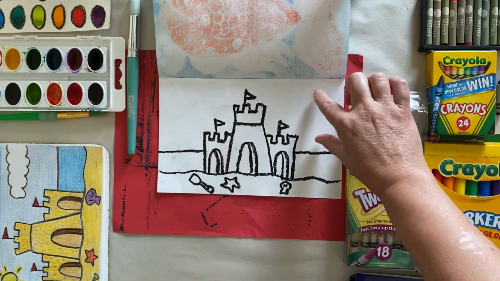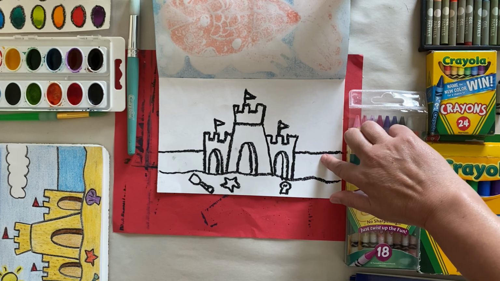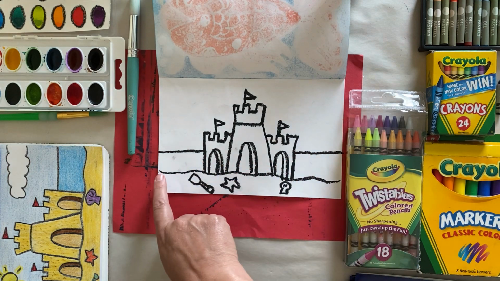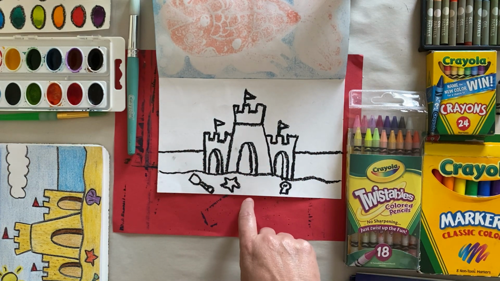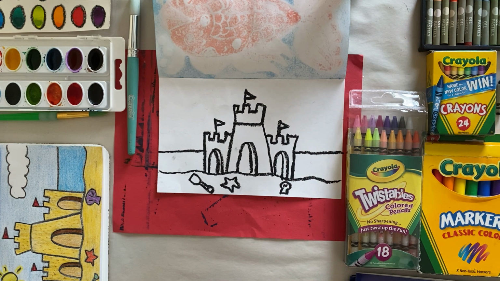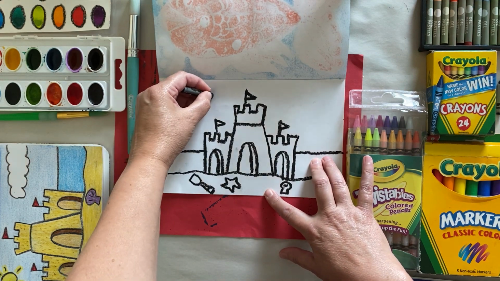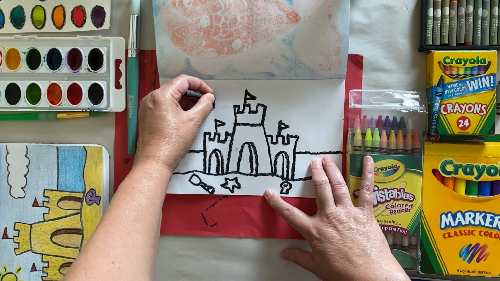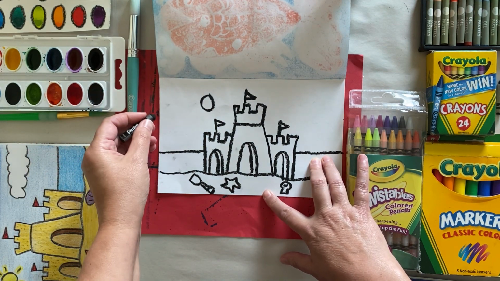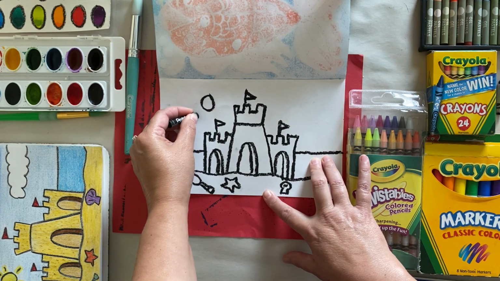So everything above this line is going to be my sky, and everything from that line to my sand line is going to be the ocean, and then everything from my sand line to the bottom of my paper will be my beach. All right, so you can go ahead and add any details you like in the sky. I'm going to add a sun, and that's just a simple circle or oval. And how about some clouds? I'm just going to add a puffy cloud here.